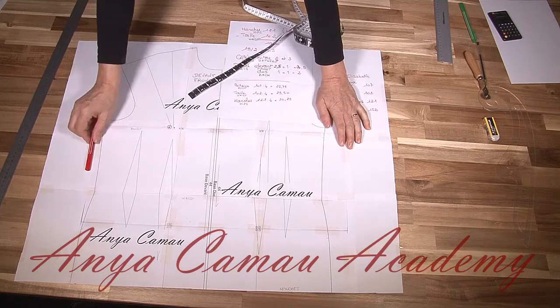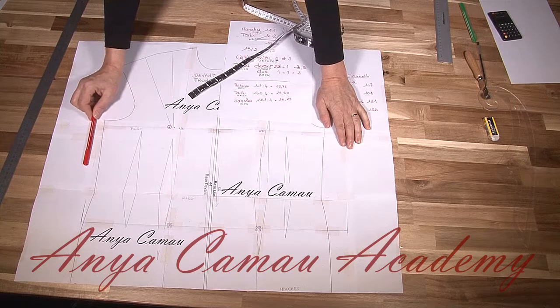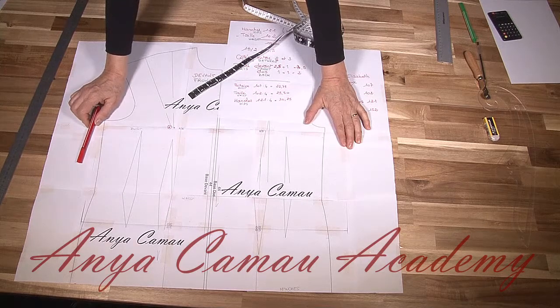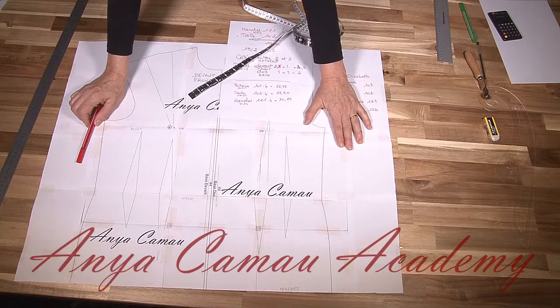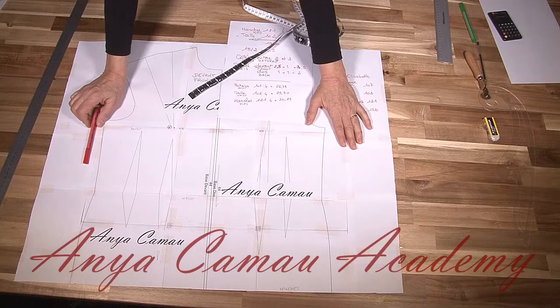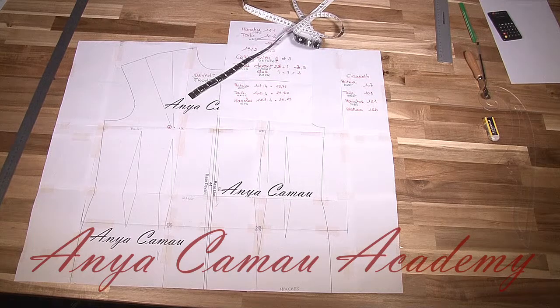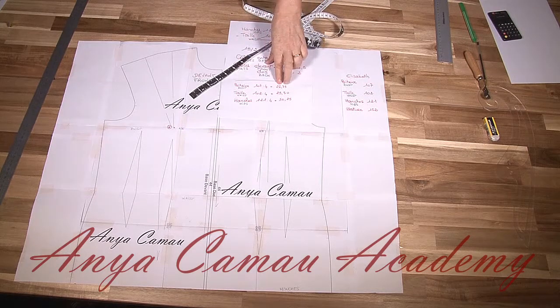So for Elizabeth, this value of 26.75 cm is an average value, and I calculate the front value adding 1 cm. So 26.75 plus 1 cm is 27.75 cm.